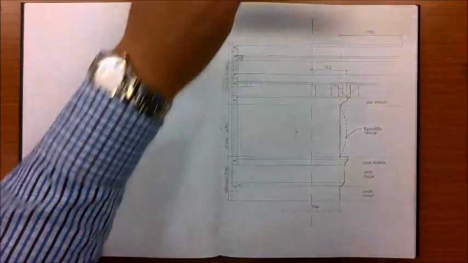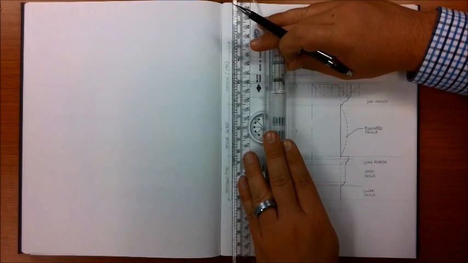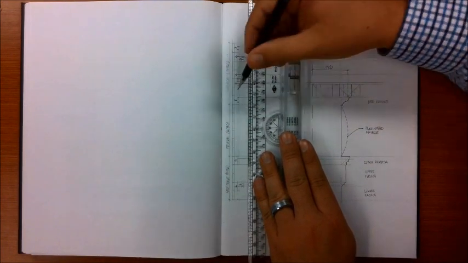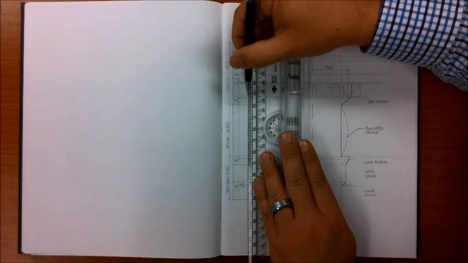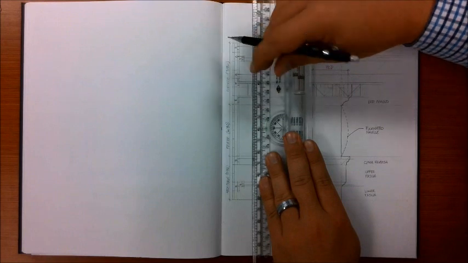Okay, so now that we've done that, we're going to use our rolling ruler, essentially marked where those need to go. Now I'm going to bring those lines down to that next line.